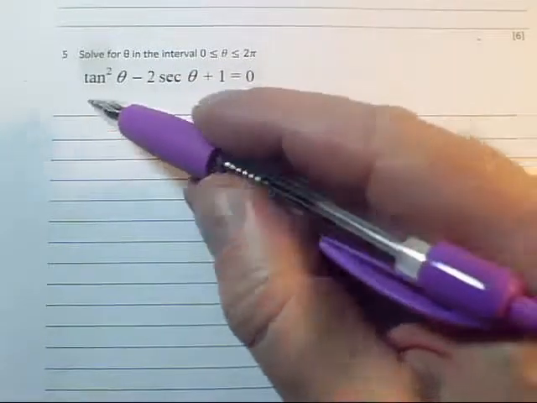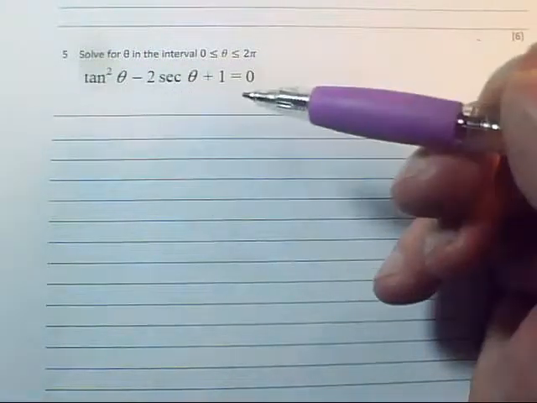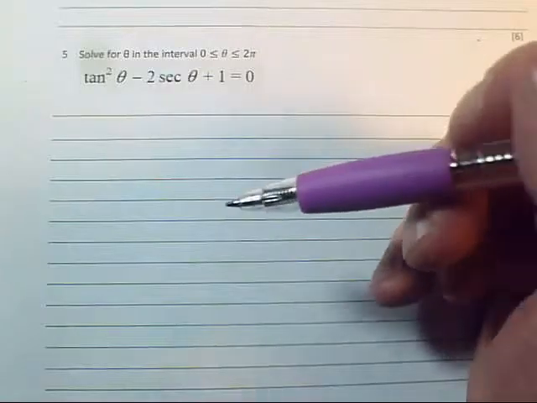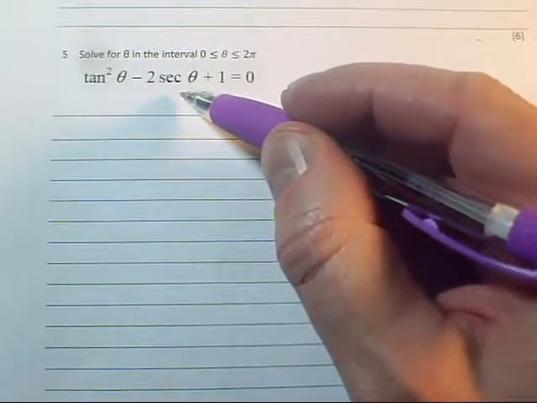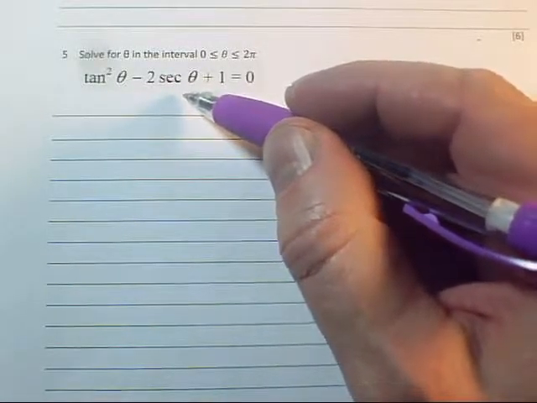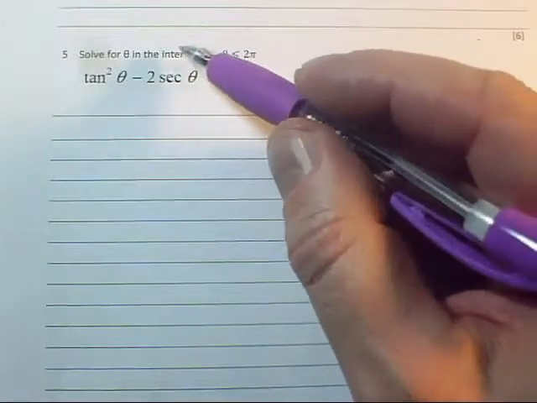Okay, we've got a trig equation, it's got a mixture of trig functions, and what you look for is a bit of this you can attack. So can I attack sec x? Well, I could write it as 1 over something. I'm not sure if I'm thrilled by that.